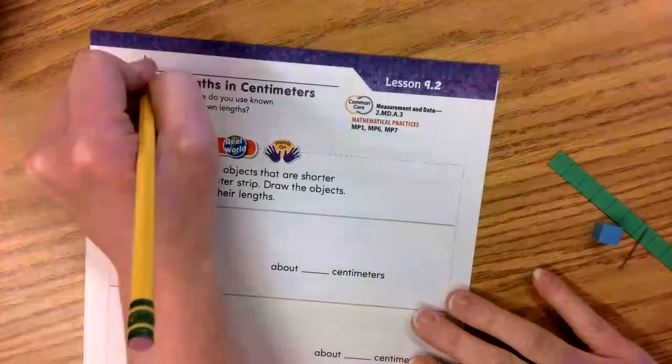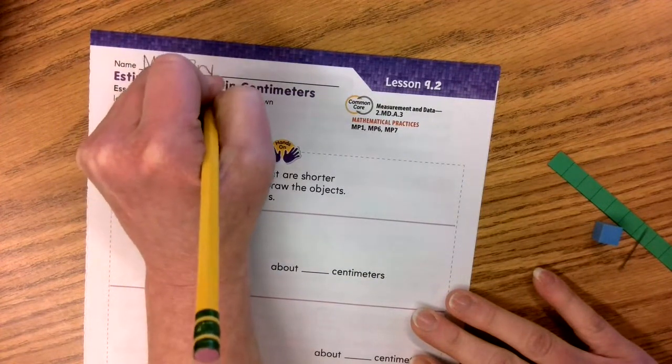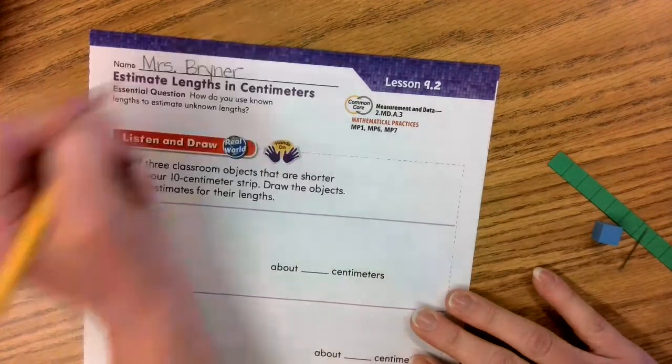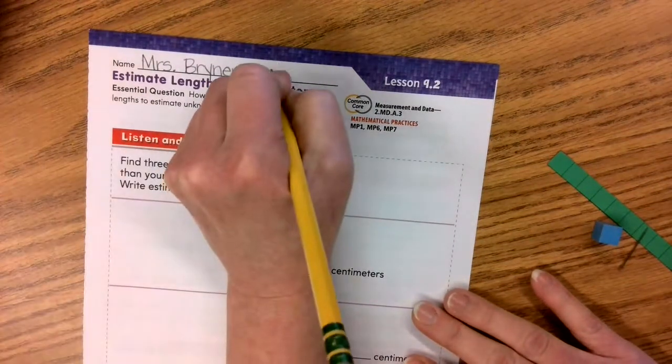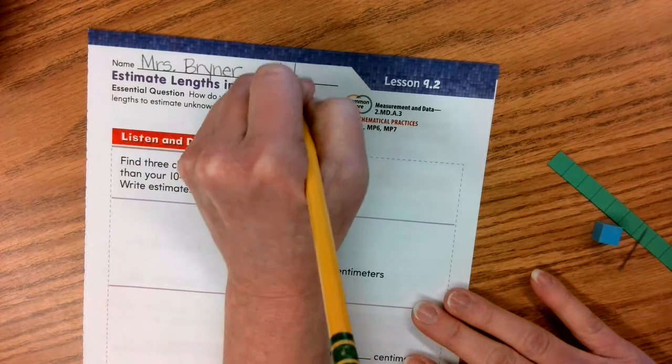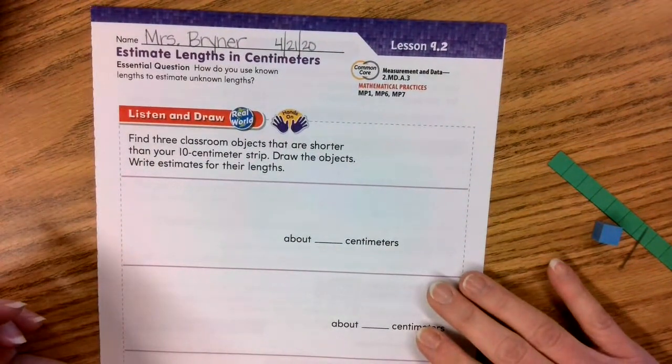Make sure your name is at the top. And make sure that the date is at the top. Today is April 21st, 2020.